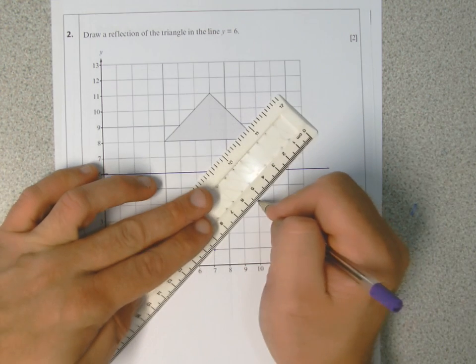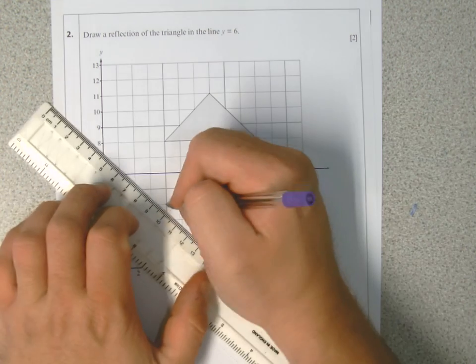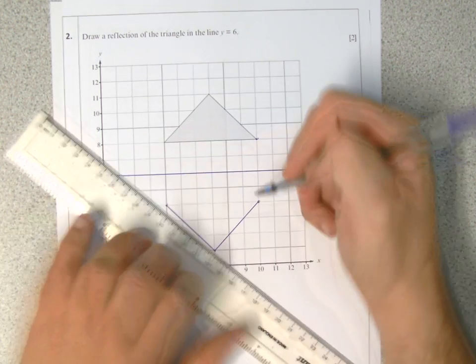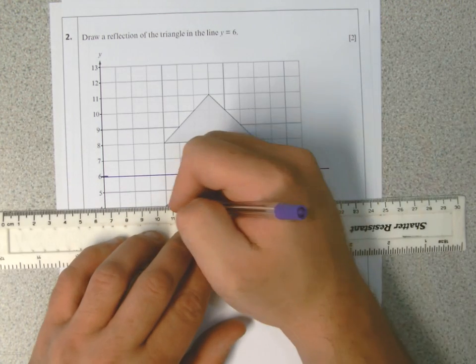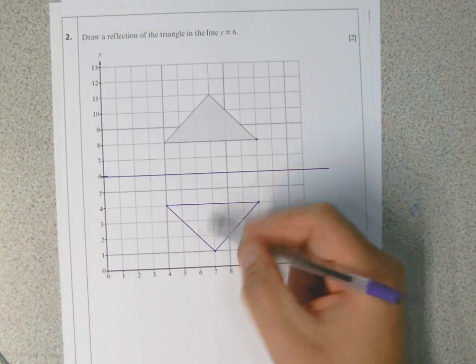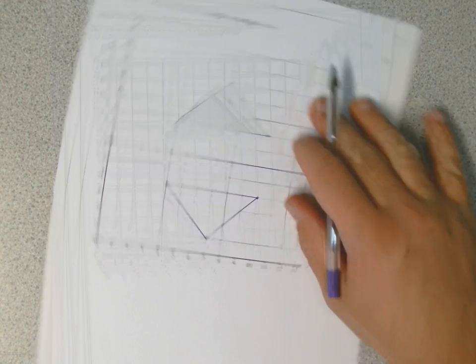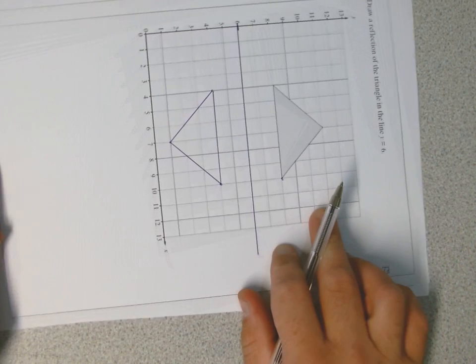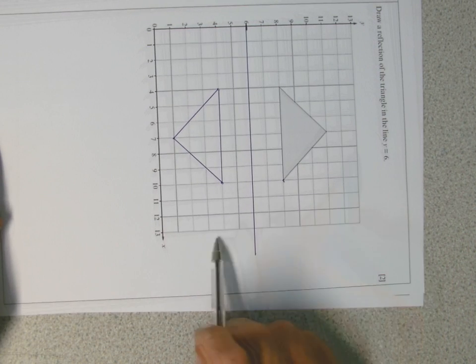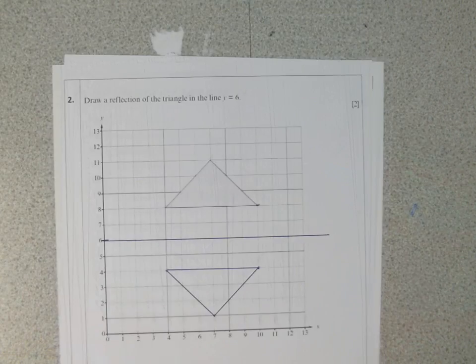So join the points up, and if you use a pencil, you should be using a pencil, you can check then obviously if everything looks right. The shape needs to look like it. But that does look like a reflection. You can even turn it round, and it looks really symmetrical about that line, so we've done everything good there.